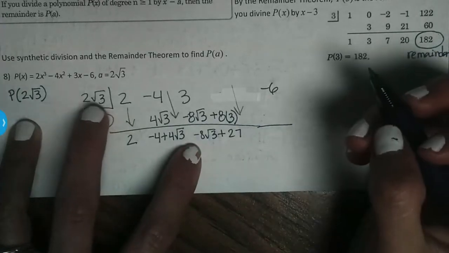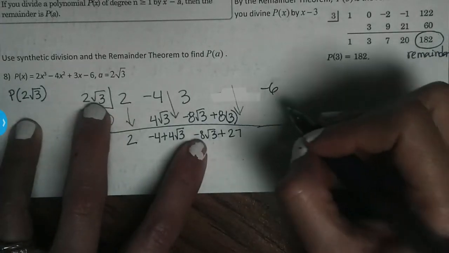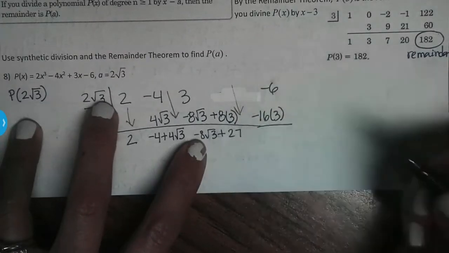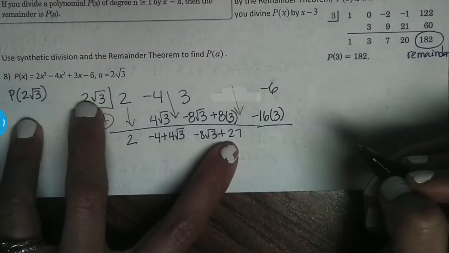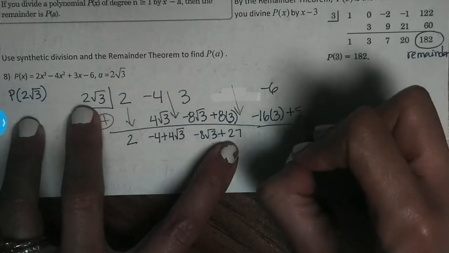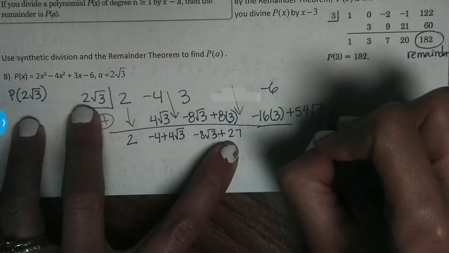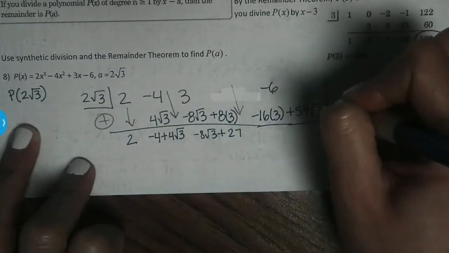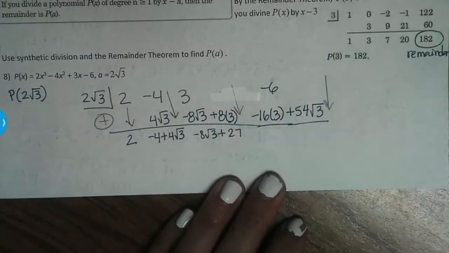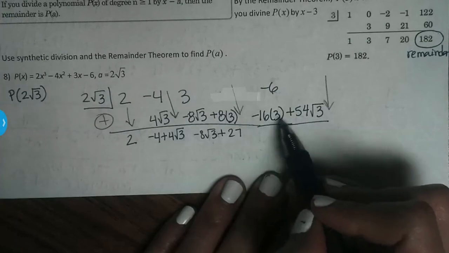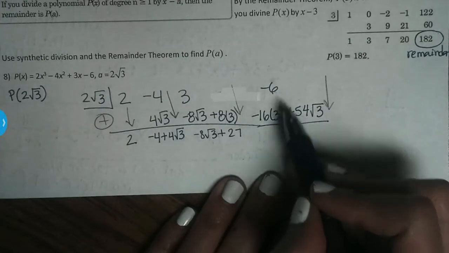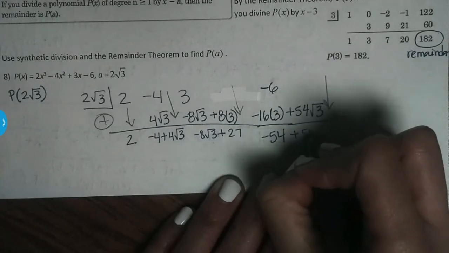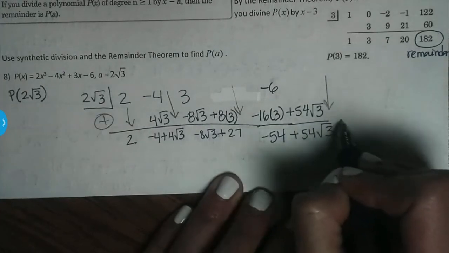So let's do this one first. 2 root 3 times -8 root 3 is a -16 times 3. And then finally, 2 root 3 times 27 is a positive 54 root 3. That's correct. Okay, so add one more time, and this would be the remainder. So first let's do -6 plus -48 is -54, plus 54 root 3. So this is the remainder.